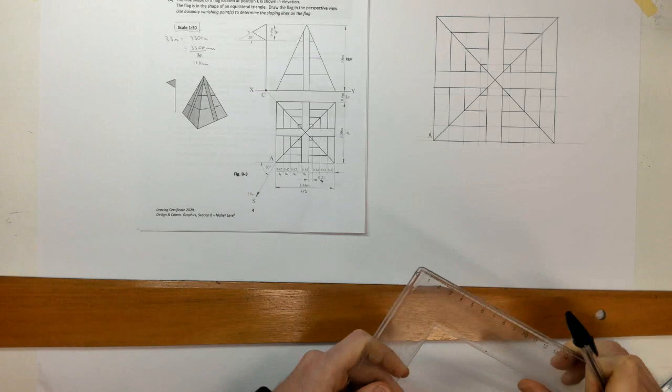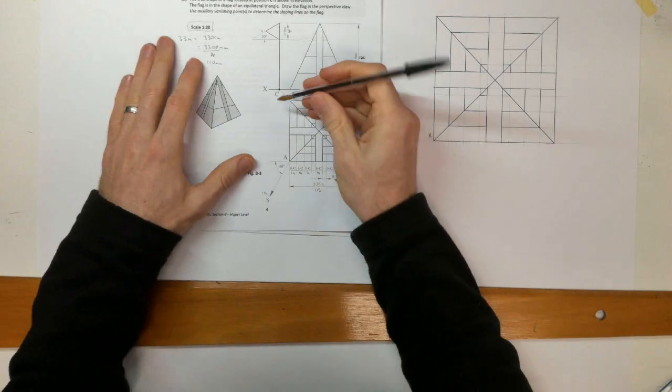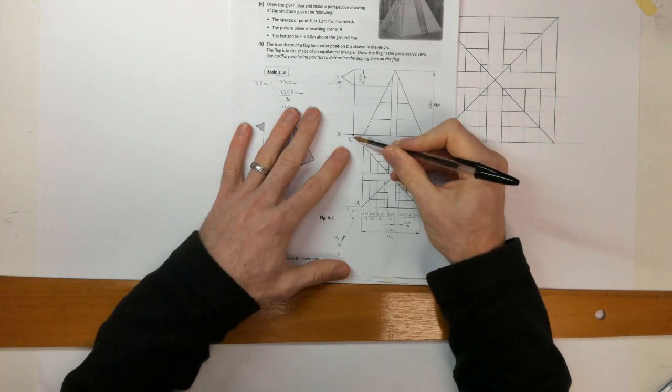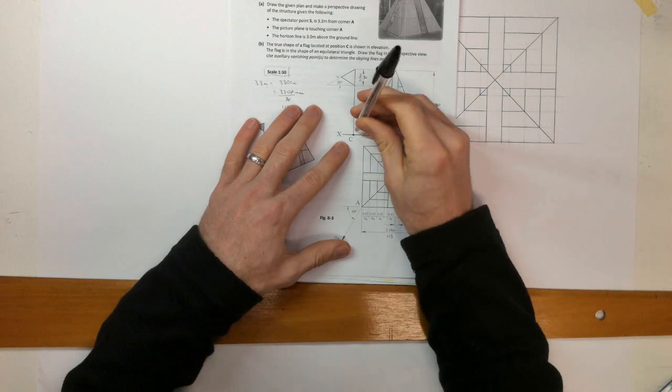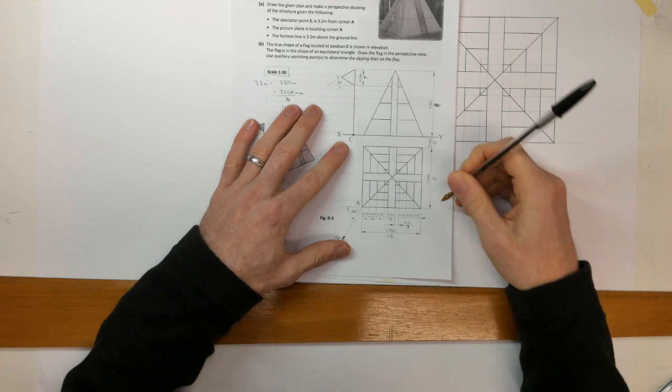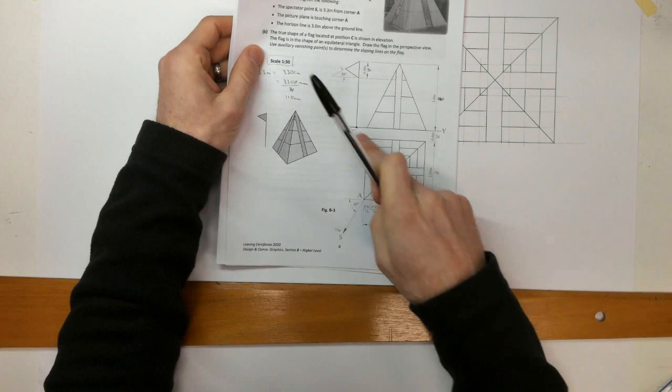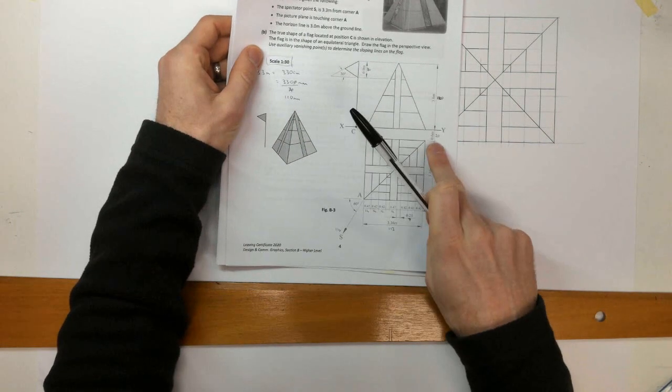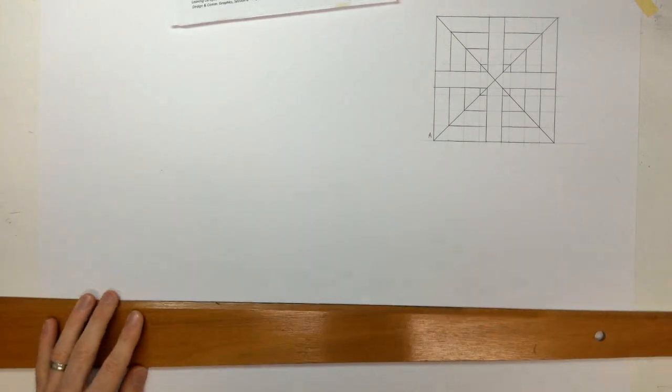This point C is my flag, a point view there of the flag, so I must also locate that. I'll extend my diagonal and measure out 20.